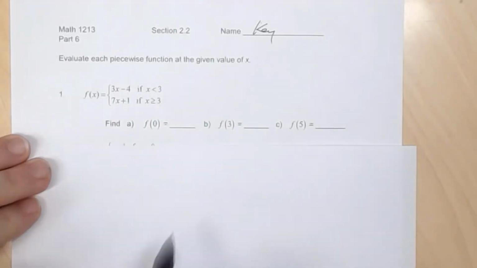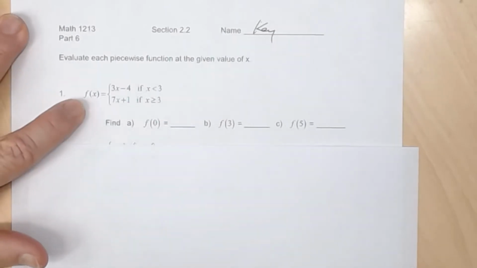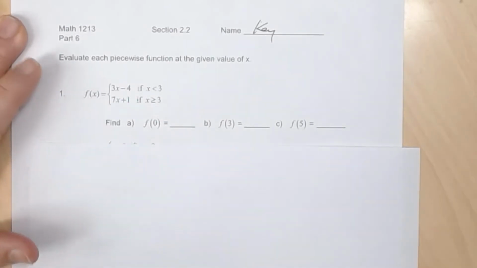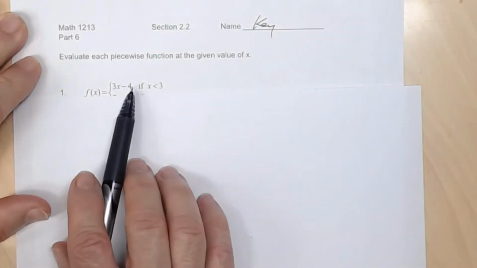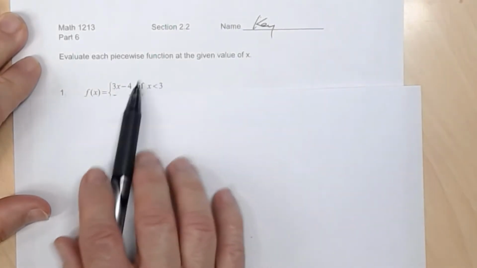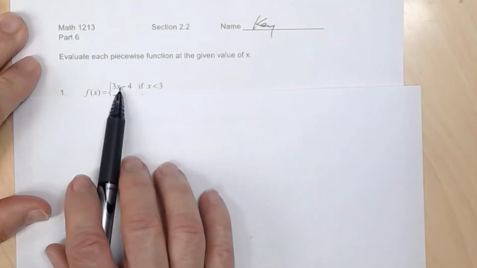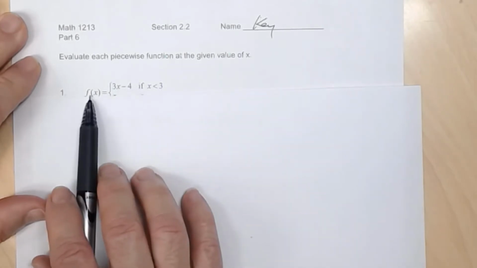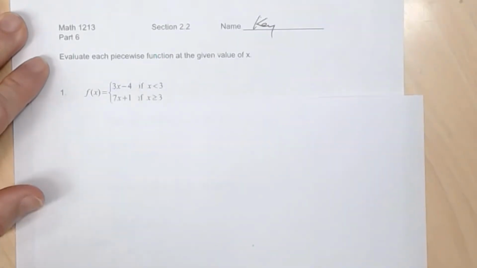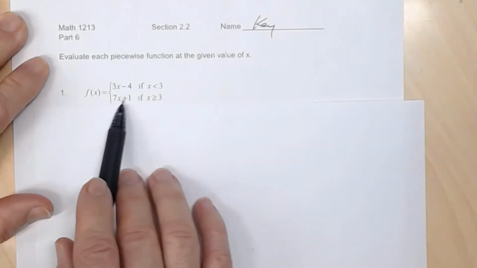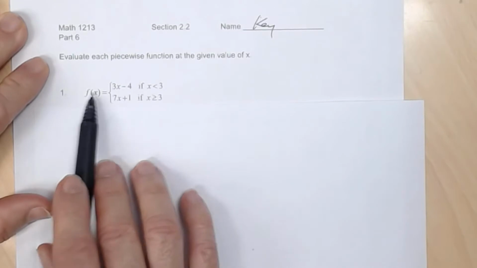All right, so basically, if you look at this function f of x, it's made up of two parts. And so f of x is going to equal 3x minus 4 for this domain. So the domain that you're going to use this part of function f of x with will be if x is less than 3. And then if x is greater than or equal to 3, you're going to use this part of f of x.